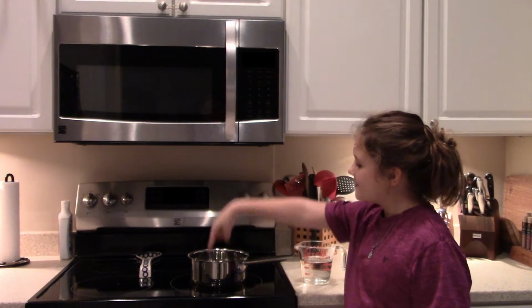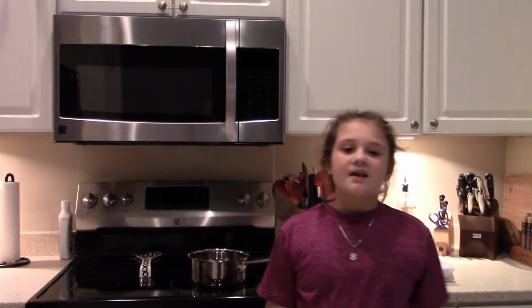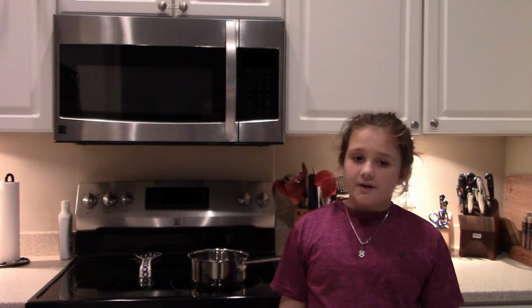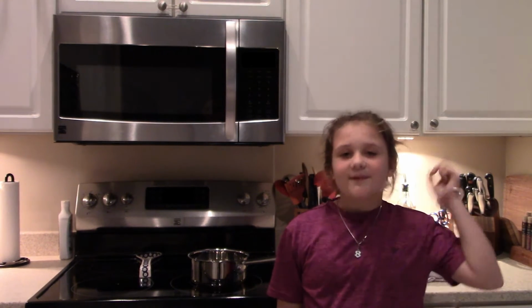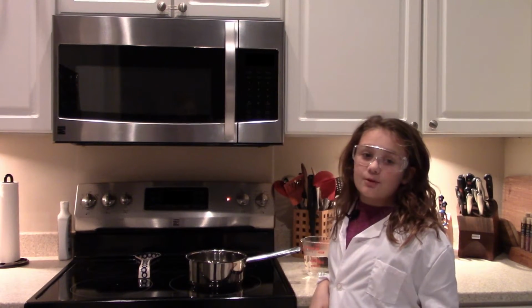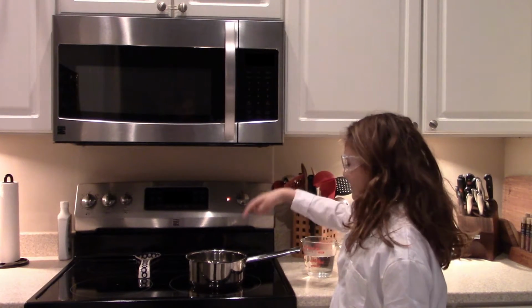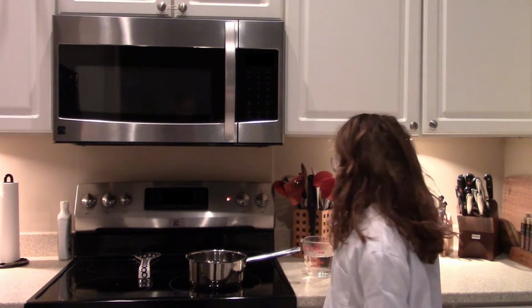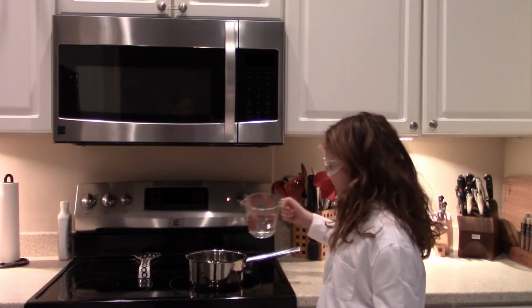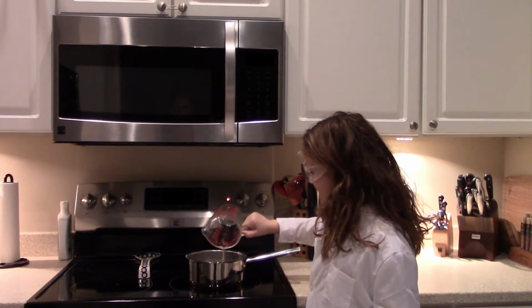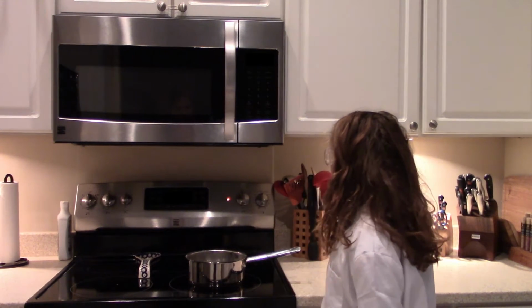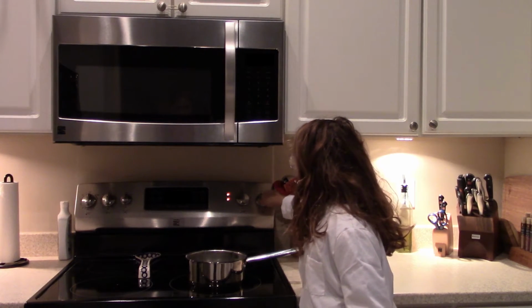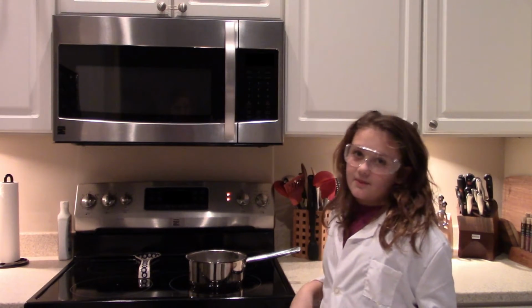For this experiment, you will need a pot, a stove, and some water. And of course, you'll need your lab coat and safety glasses. Now let's get ready. So put on your safety gear and puff up your hair. Now we're ready to go. Place the pot on the burner and pour in the water. Then you want to turn on the burner. And then now you want to wait.